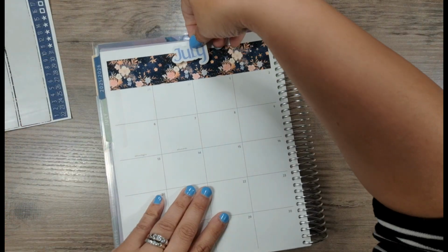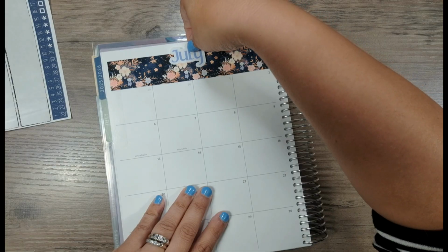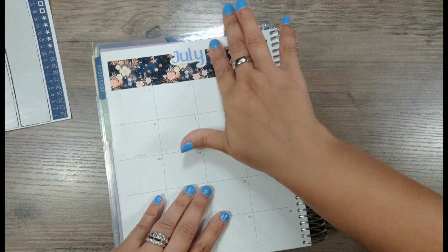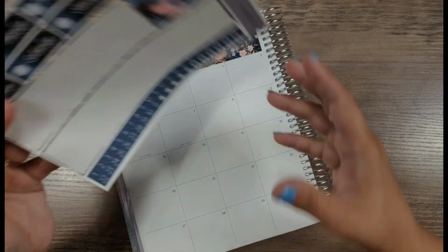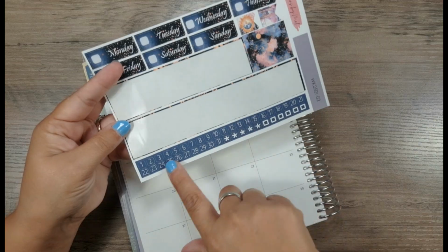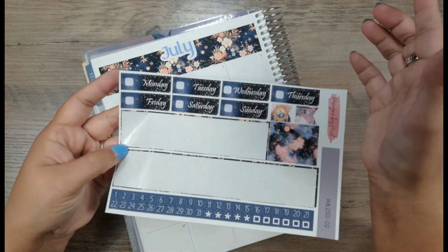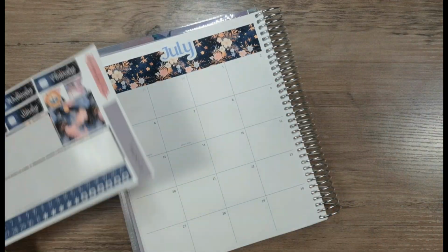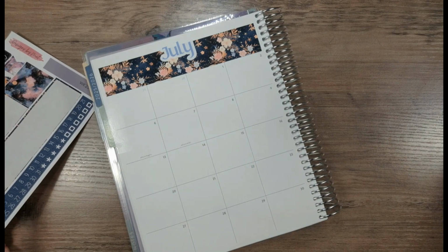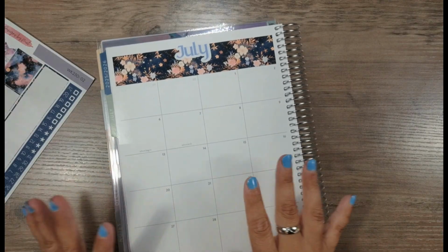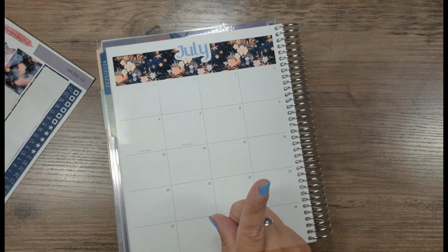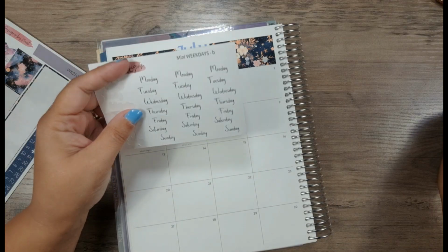So let's add this. Oh yeah, that light blue goes actually really nicely. So July. That looks cute. I like that. Okay, so we have that. Now the good thing about the weekly is it comes with all of the numbers. I don't need the date covers, obviously, because they're not going to fit here. I did have, in this planner actually, my other date covers, I believe. Did I put it here? I did not. Okay, give me a second. Let me find what I did with my date covers. Okay, found my date covers.